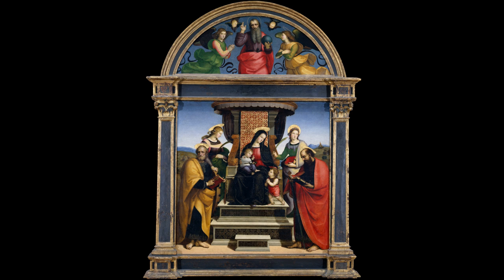As we gaze upon this magnificent work, we are immediately struck by its harmonious composition and meticulous detail. The painting is structured within an architectural framework, a common device used by Renaissance artists to create a sense of depth and perspective. The central focus is, of course, the Madonna and Child, seated on an ornate throne, flanked by saints and set against a serene landscape that stretches into the distance.